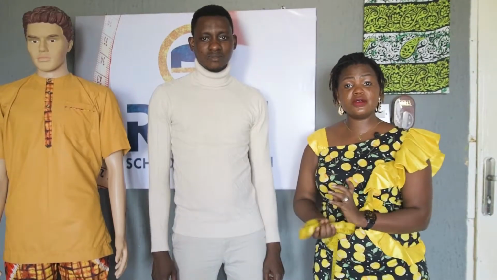Another method you can use in getting the crotch depth measurement is the formula I said earlier. Then how do you calculate this formula? To calculate this formula, you need the hip circumference measurement. So you take the hip circumference measurement of your client, divide it by 4. Whatever you have as the answer, you add 3 inches to it.